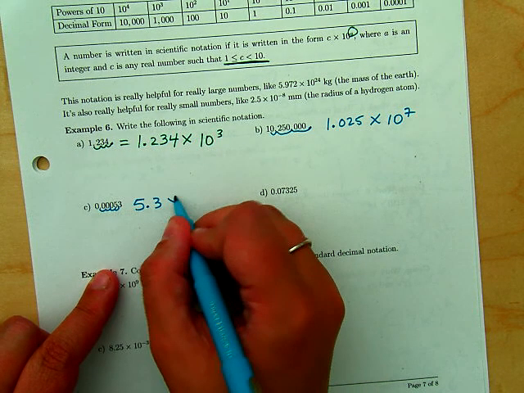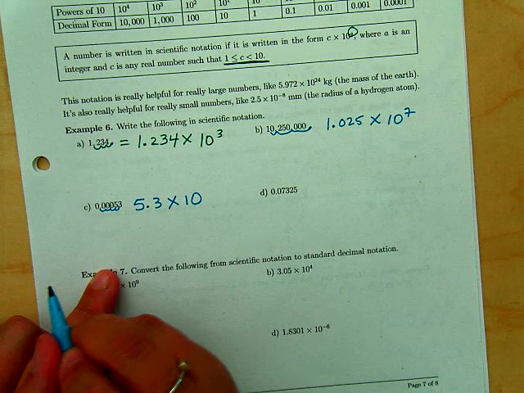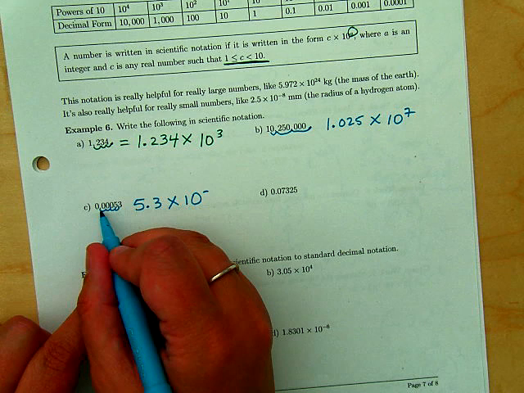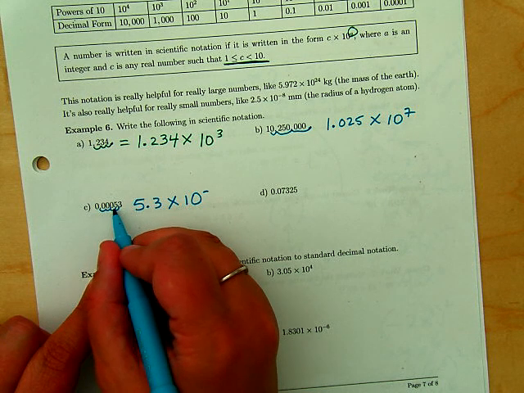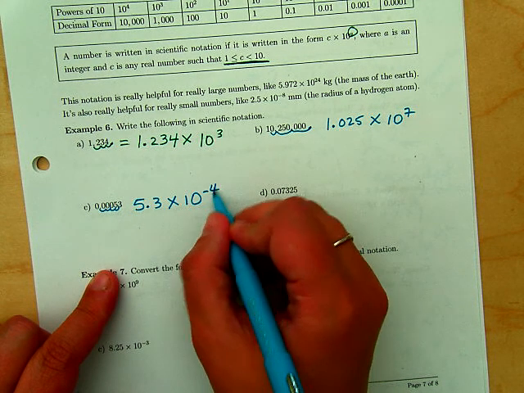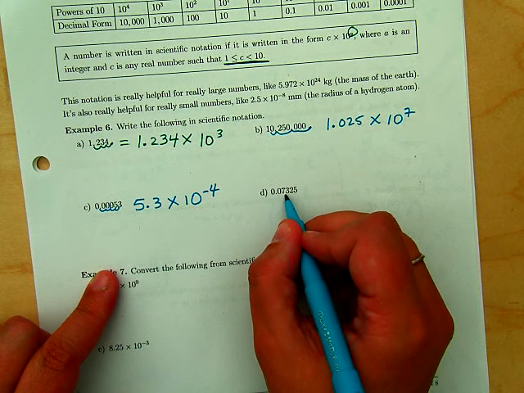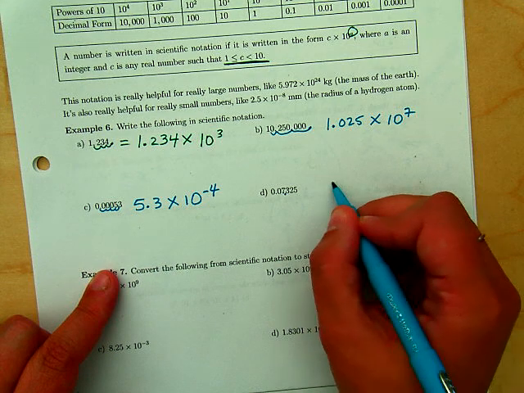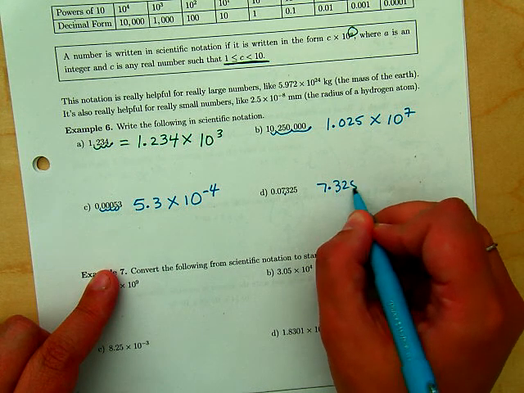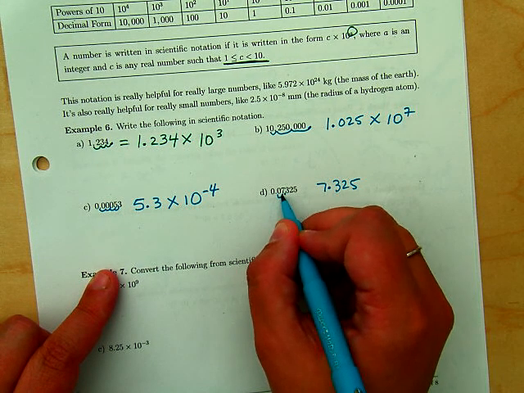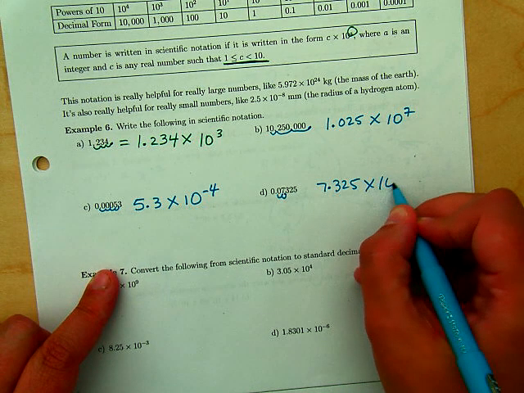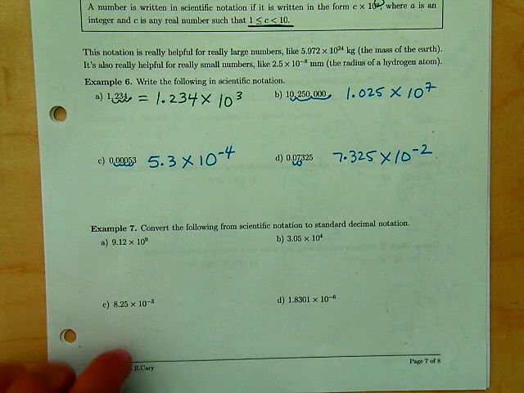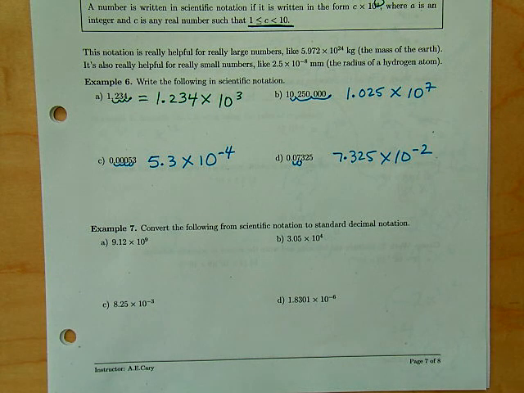5.3 times 10 to the negative. How many places did I move it? 1, 2, 3, 4. Here, I want to move it so that I only have one digit in front. I'm going to move it between the 7 and the 3. 7.325. How many places did I move it? So I have 10 to the -2. The negative exponent tells me I have a really, really small number.